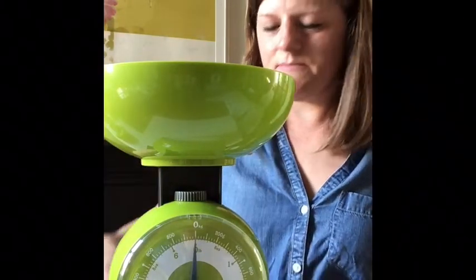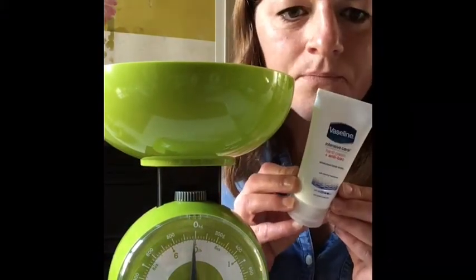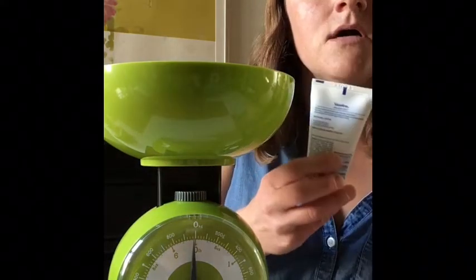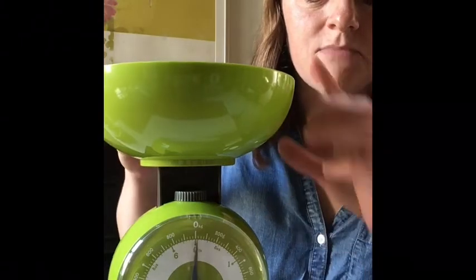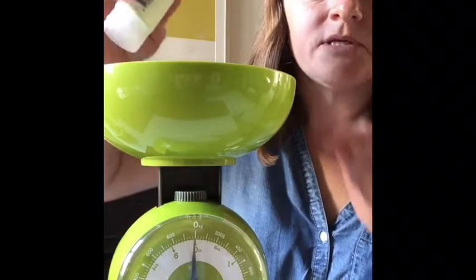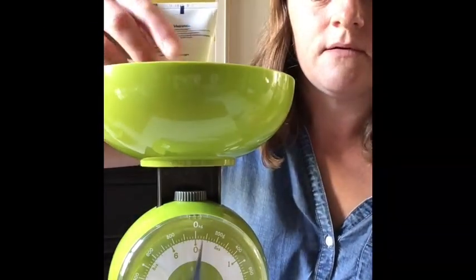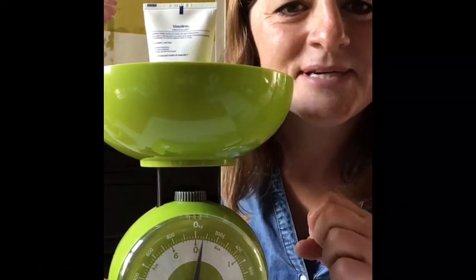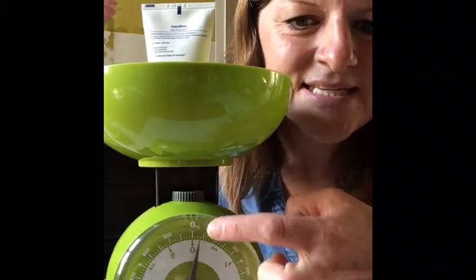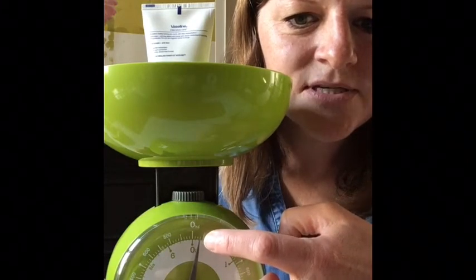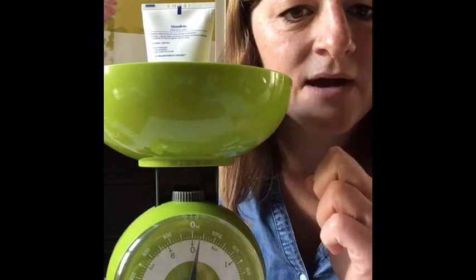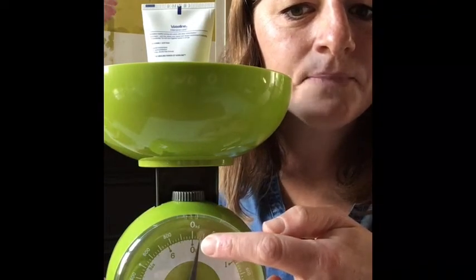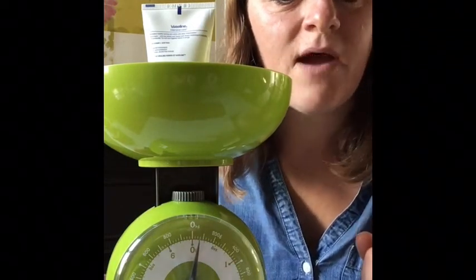Can you estimate? I've got some hand cream here. Can you estimate how much the hand cream weighs? Let's just make sure that the arrow is pointing correctly at 0. Okay, so was that more or less than you were expecting? You see, it's not quite at the 100 yet. It's the increment before. Remember, they were going up in 25 grams. So that's right. It's 75 grams.